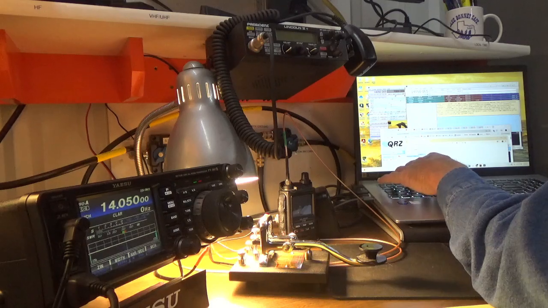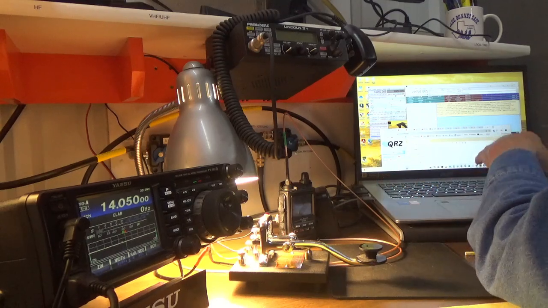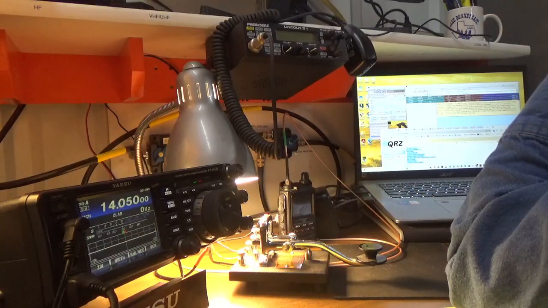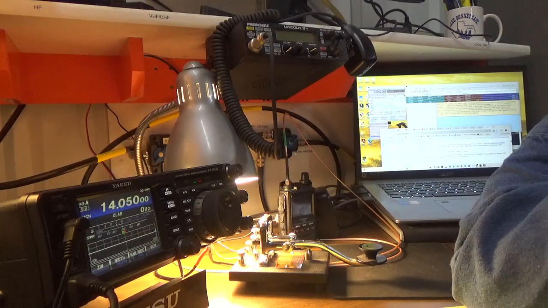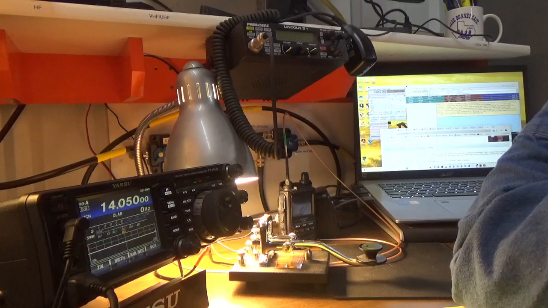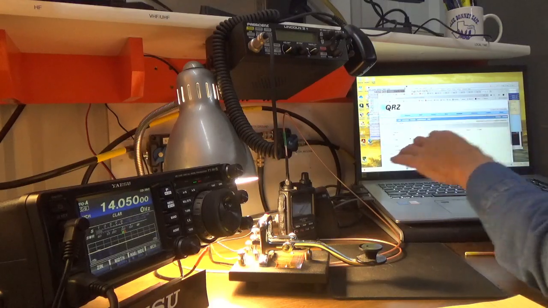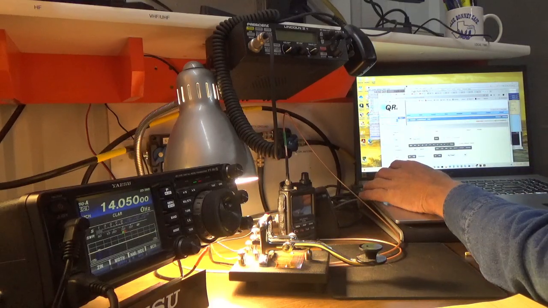Right here, 100 watts. Now, what I'm going to do next is I'm going to copy this, Control C, and then I'm going to go over here to QRZ, and I'm going to click down here where it says Log a New Contact. And then I need to populate this information. This was on 20 meter.